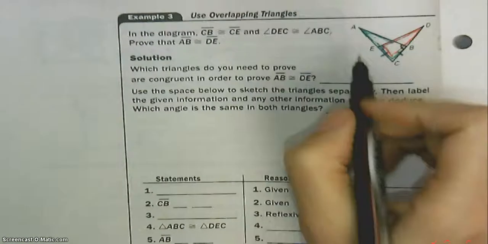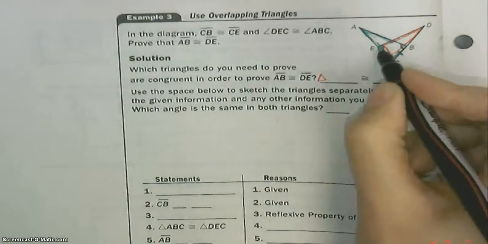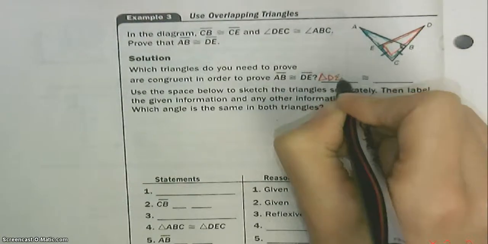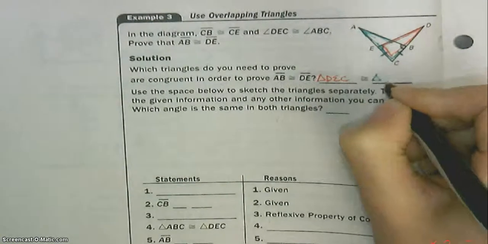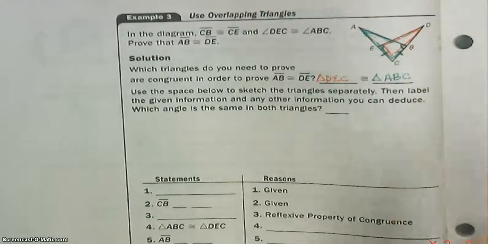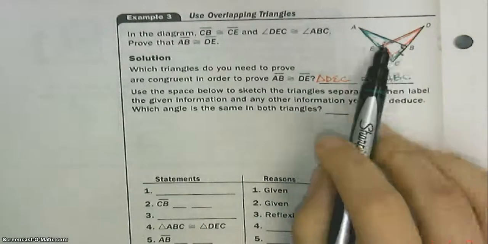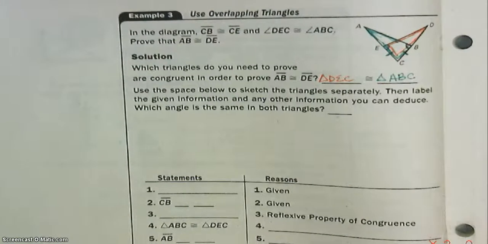So we need to use triangle DEC, and we need to use triangle ABC. See, that's our green and our red. So let's redraw those.